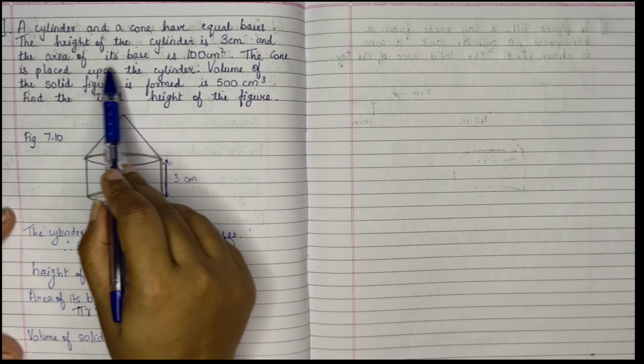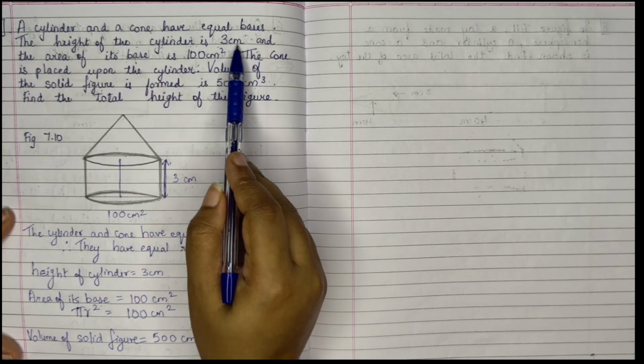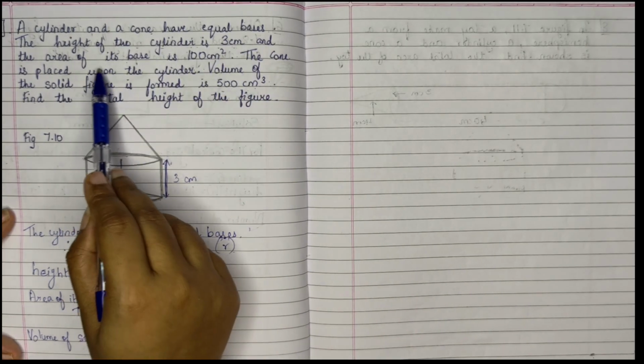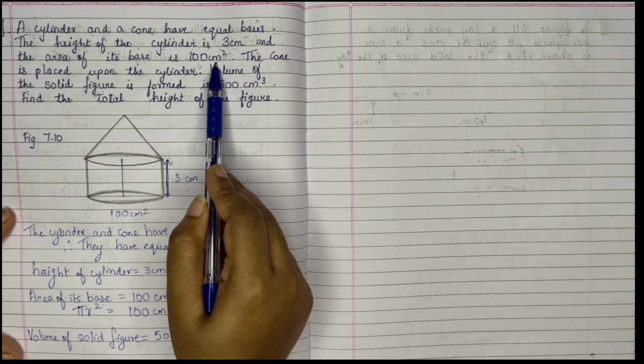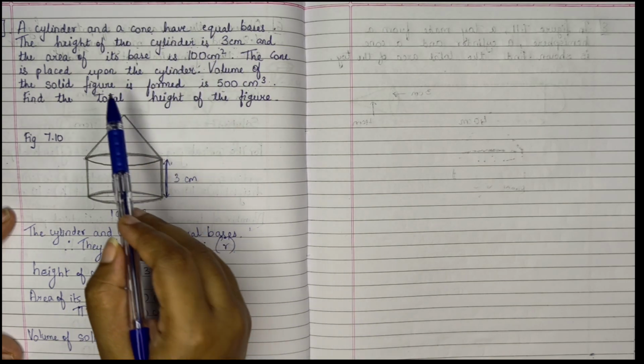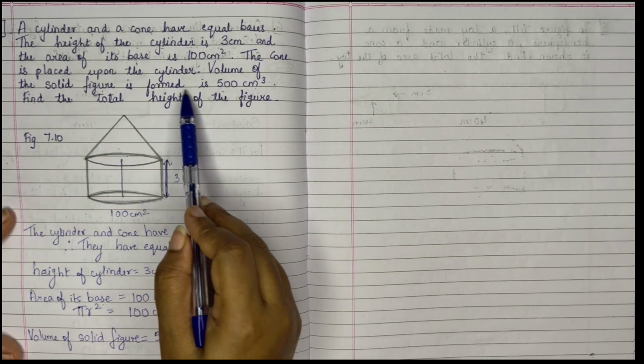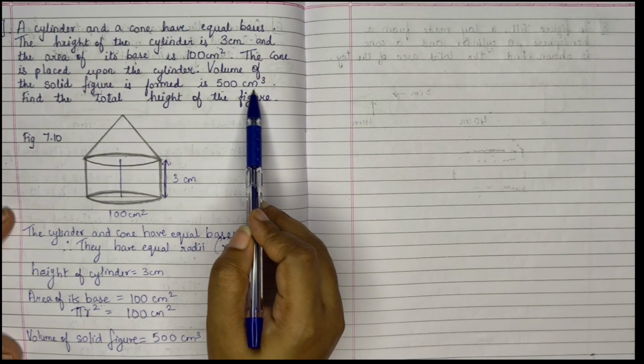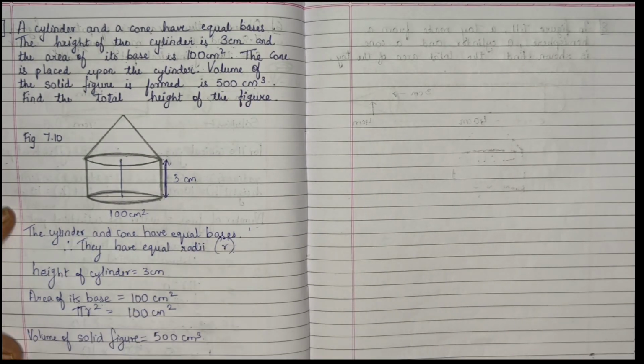The height of the cylinder is given. We have said the height of the cylinder is 3 centimeters. Then the area of its base is given as 100 square centimeters. We have written all that. Then the volume of the solid figure that is formed is 500 cubic centimeters. So here we have written everything.